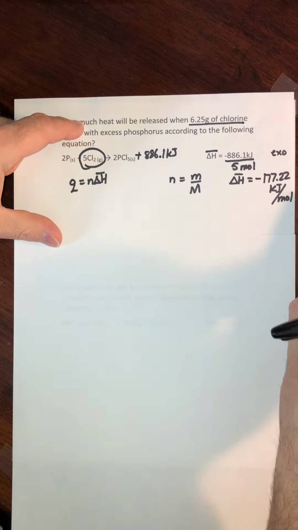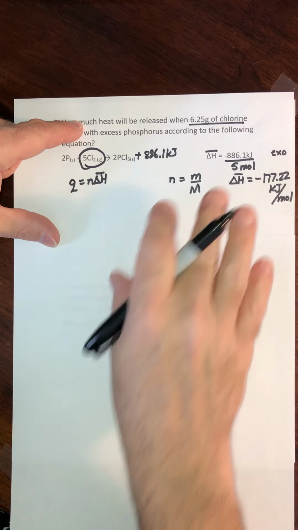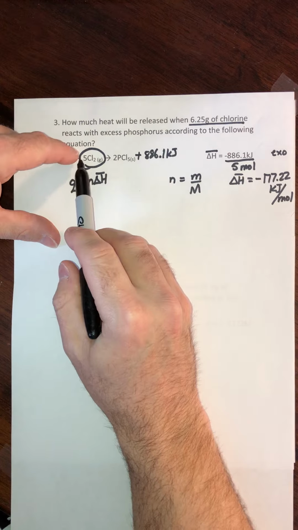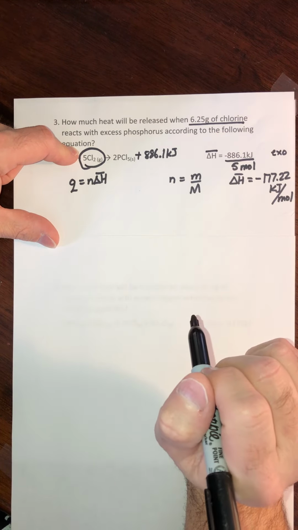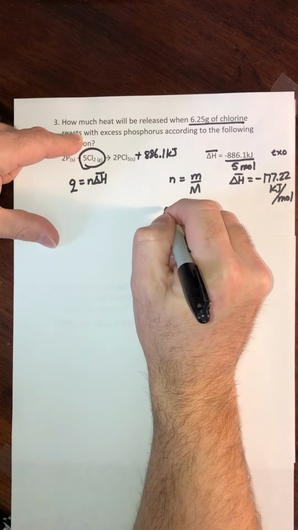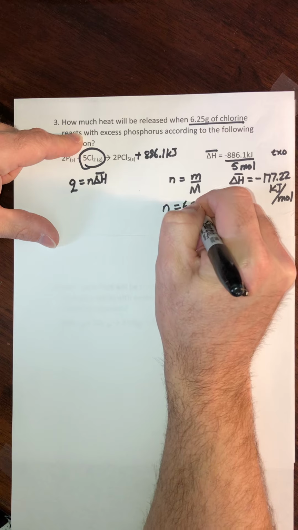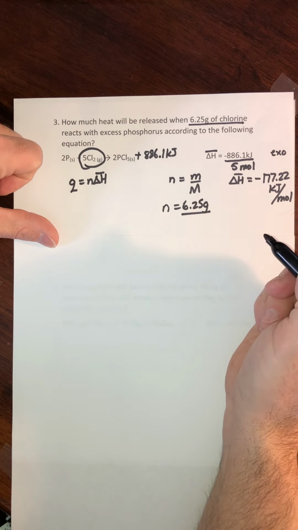Okay? Now, there is an alternate way to do that. We'll do that in the next problem. But this is one way to do it, right? Instead of saying it's per 1 mole, you actually have a 5 here, so it really is per 5. So you have to divide the 5 out. Now, we do need to calculate number of moles. So my mass is 6.25 grams, and the molar mass comes from your periodic table.